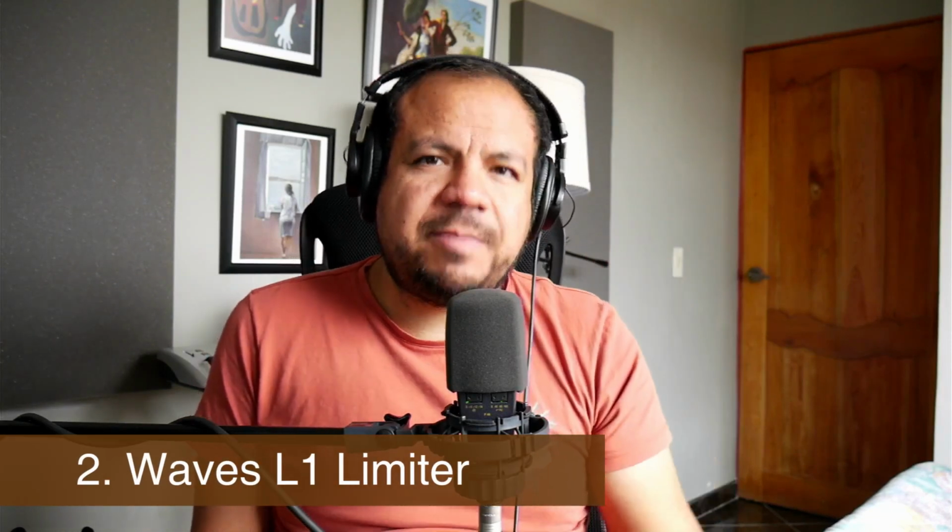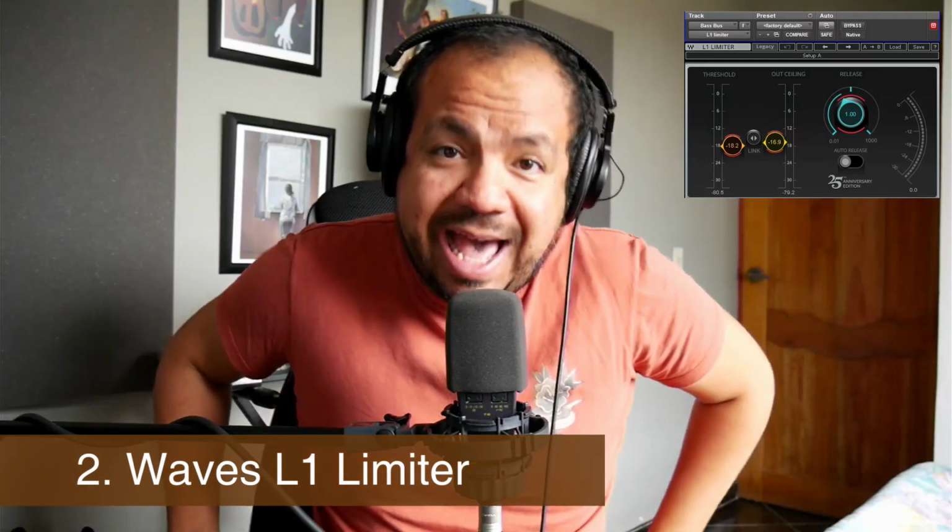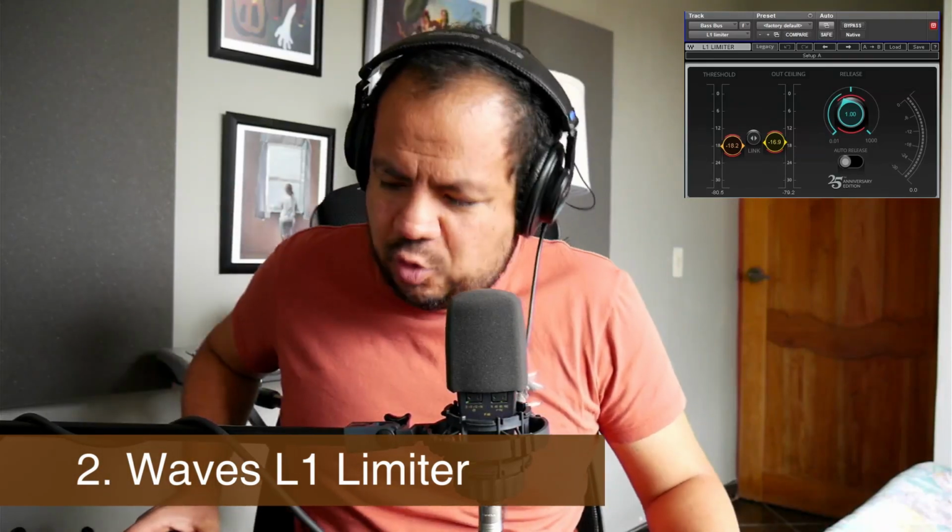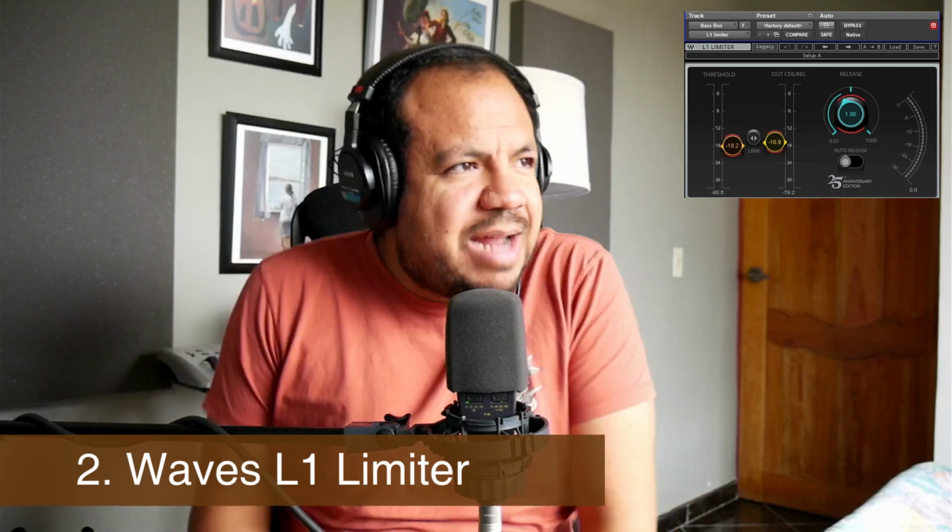Now, coming up in number 2, the L1 limiter by Waves. This is a plugin that I had, but I didn't use it for a while. I think it came with the Gold bundle from Waves, I'm not sure, but I had it for a while and I wasn't using it until someone recommended it to me. And it really impressed me. I felt sorry that I didn't use it before. I really recommend that you guys give it a try.